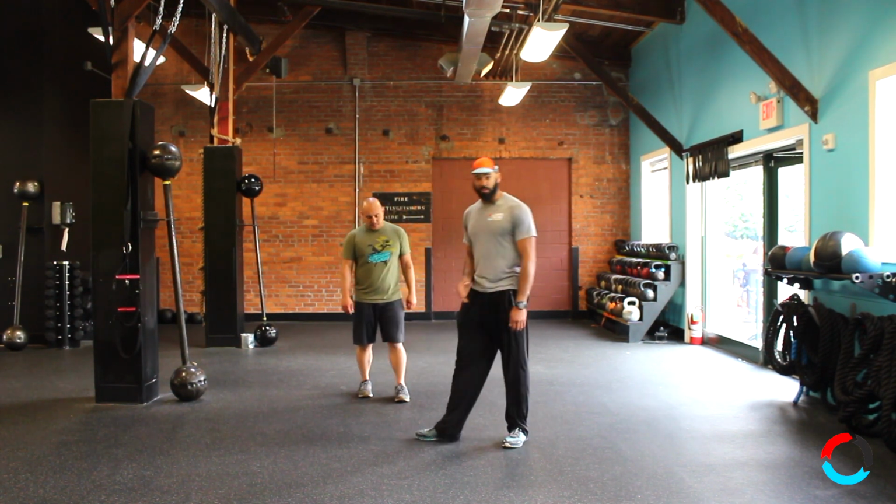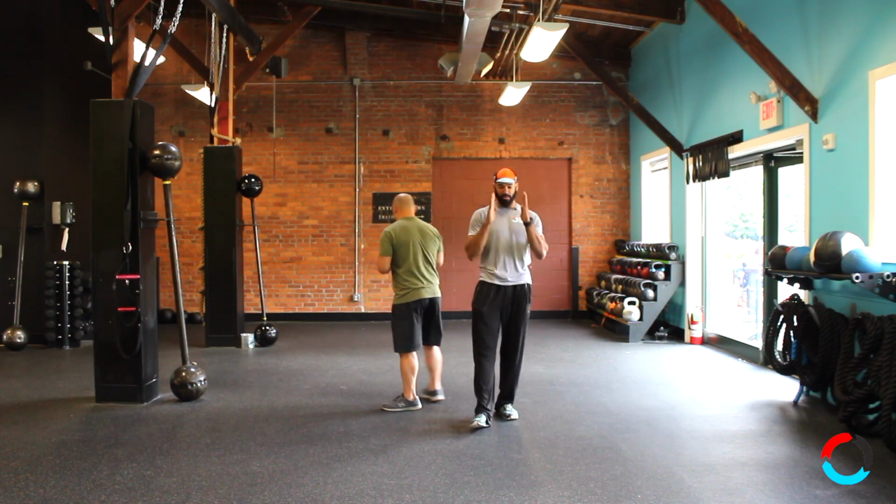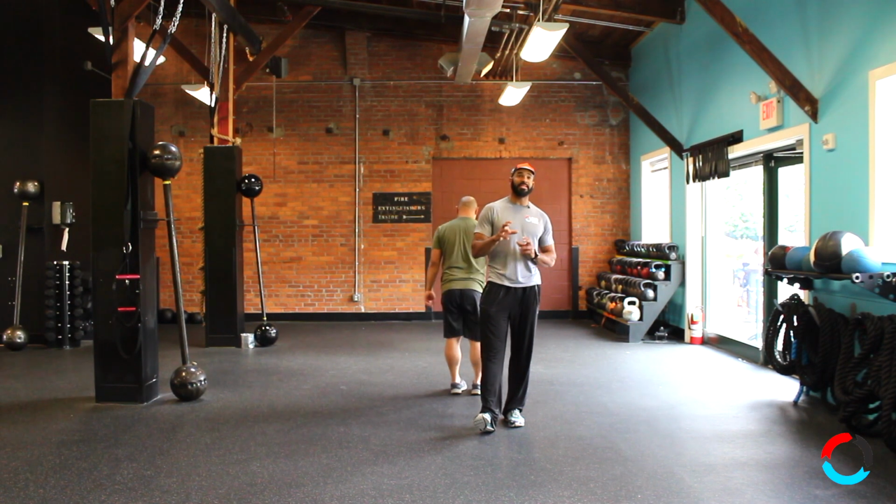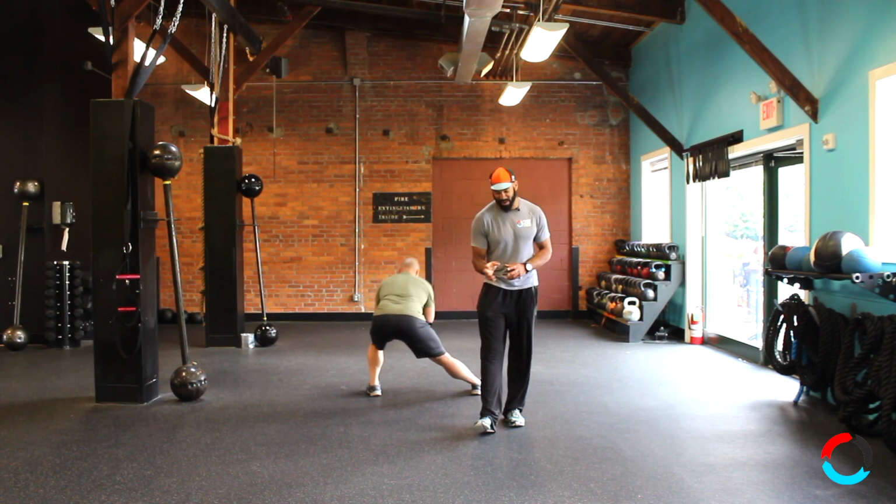Just because a muscle is moving in one plane while moving, it does not necessarily mean that it doesn't do something else, all right? If you can make sense of that.